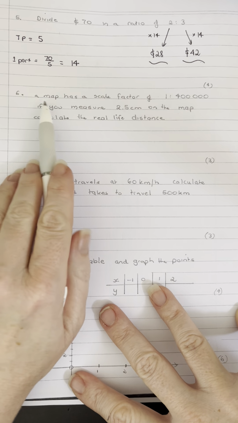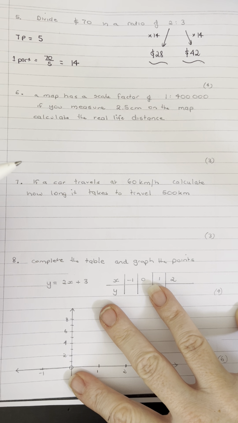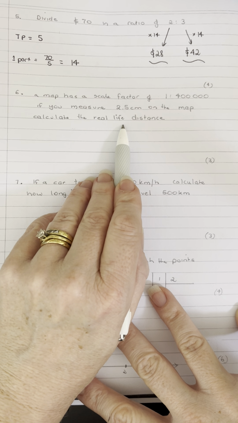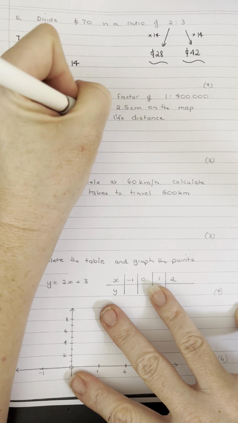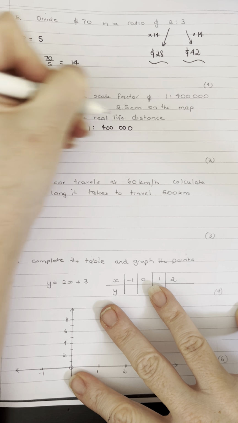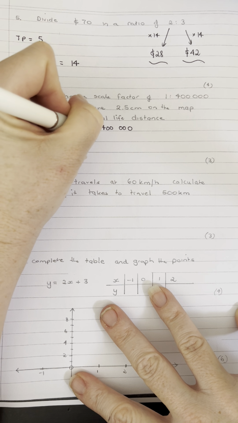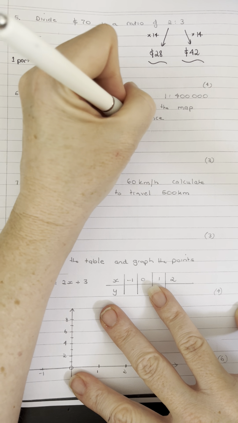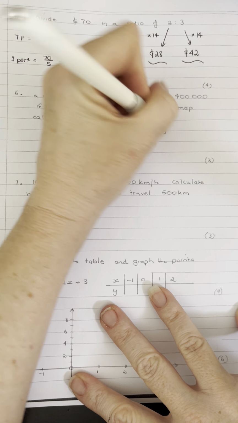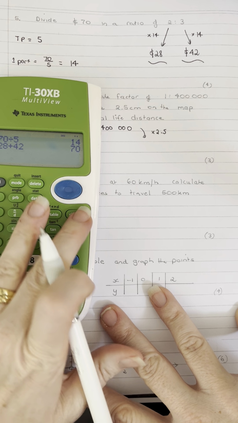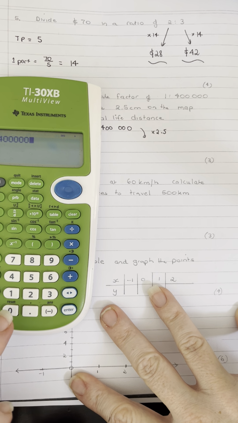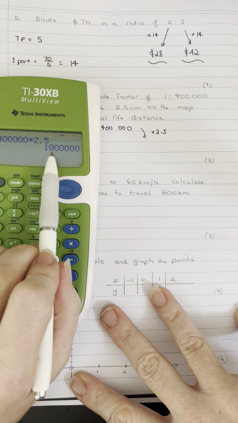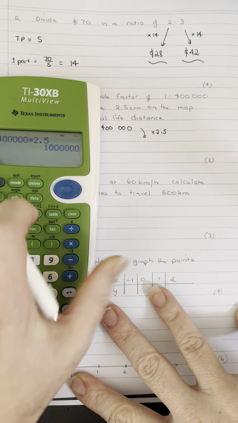Number 6, we're looking at a map. It has a scale factor of 1 is to 400,000. We want to find out if we measure 2.5 centimetres on the map, what the real life distance is. So I'm going to write my 1 is to 400,000. I'll put my 2.5 centimetres there. So I have multiplied by 2.5 to get to that. So I need to do that over here. So I'll grab my calculator and I'll do 400,000 times 2.5, and I'm going to get... we've got 1, 2, 3, 4, 5, 6 zeros there.